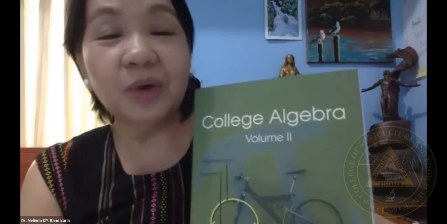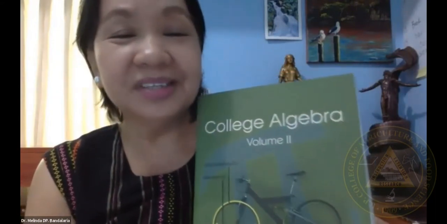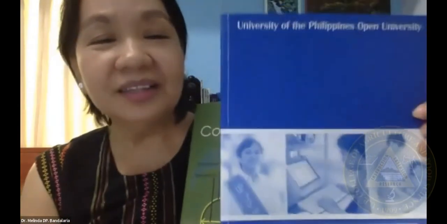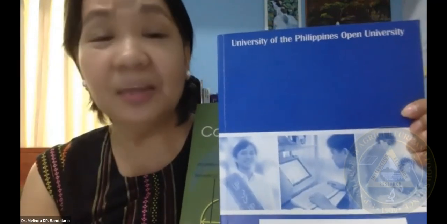So, this is for algebra. Ito na lang yung nakuha kong available na material dito sa bahay. Most of my modules are in the office since most of them are online. So this is the other one for communication. The blue one, hindi namin ito usually make available commercially.